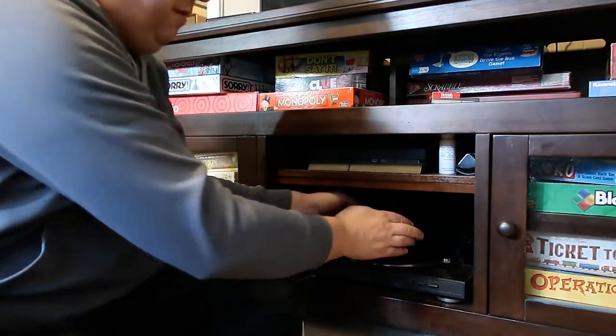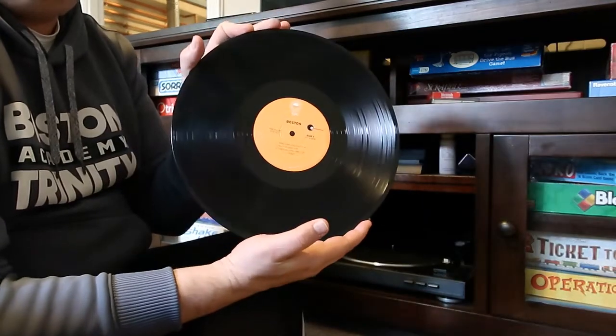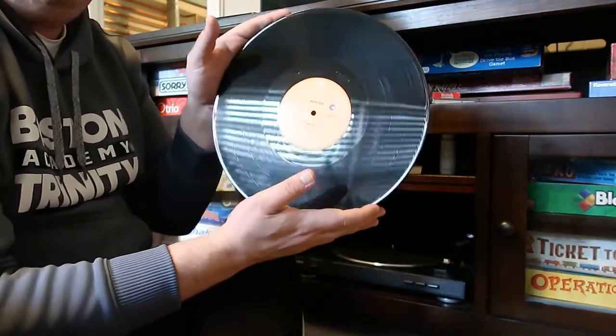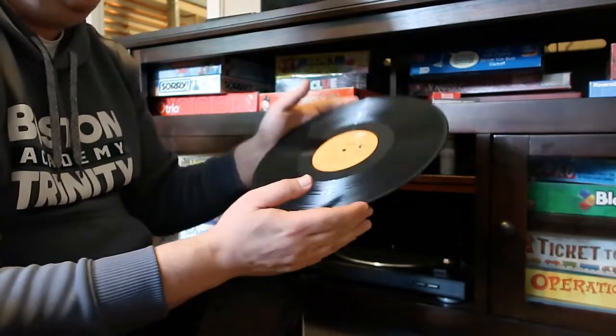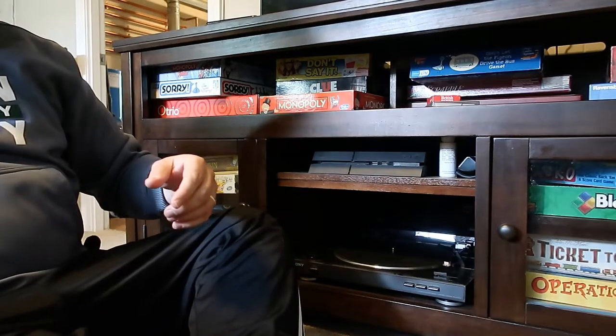So first let me pull off the record that's on there. What do we have here? Ooh, Boston's debut album featuring the song More Than a Feeling. Definitely a good one to have. Ask your parents whether or not this is a good one. That's a classic.